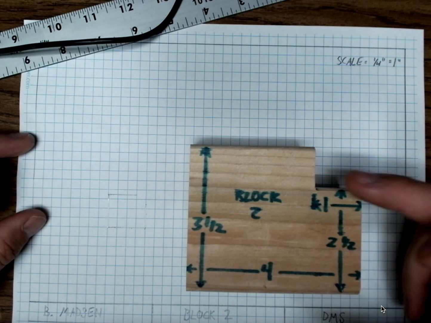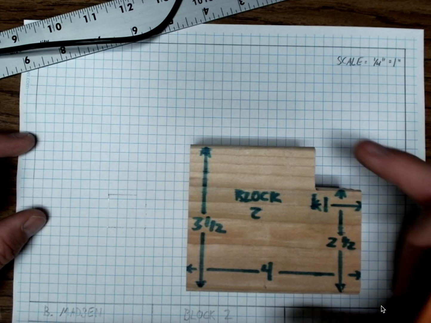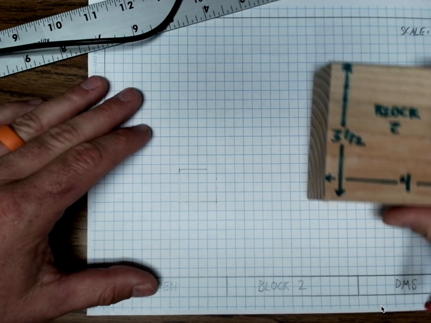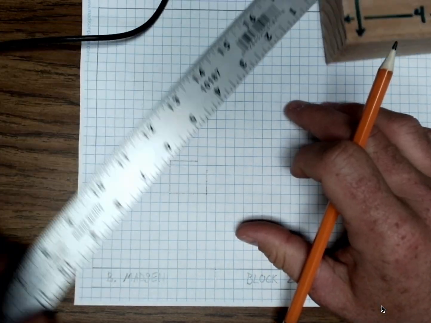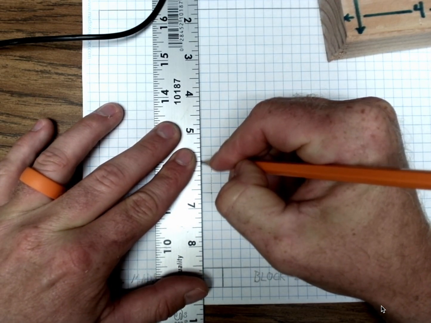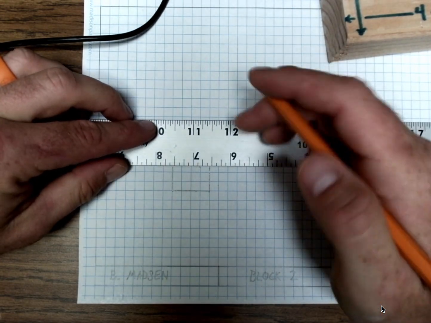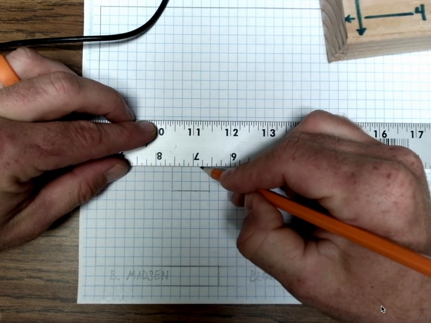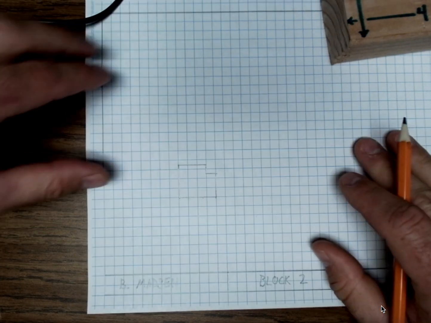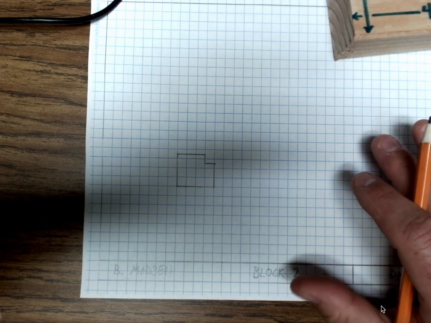That takes up 2.5. That leaves me with 1. So I should come down 1, over 1, and that should close the shape. Down 1. And over 1. So that should be my front view.